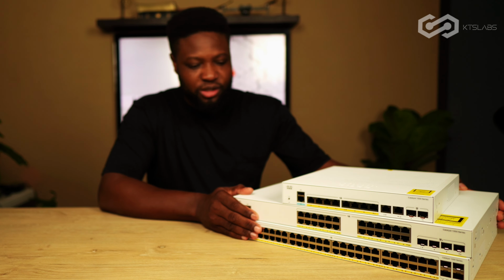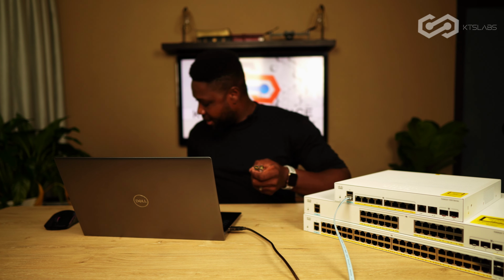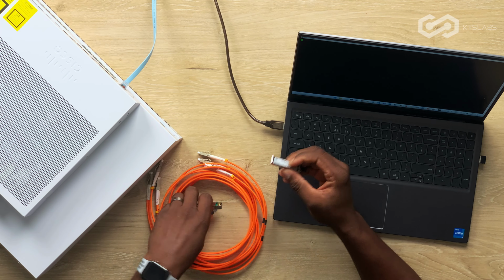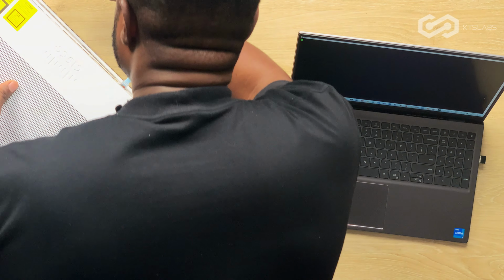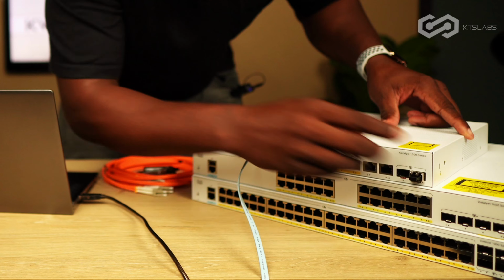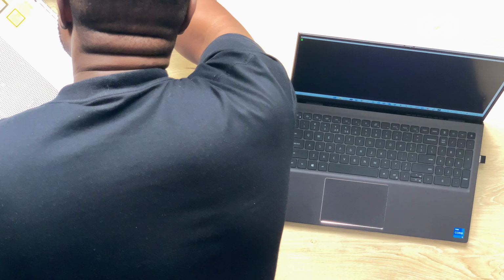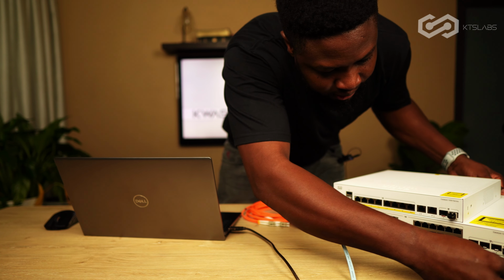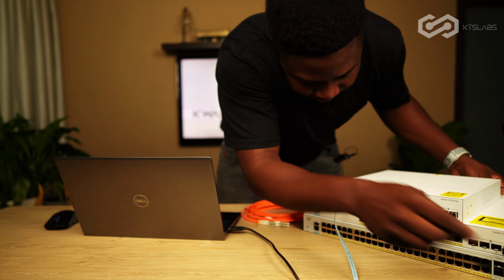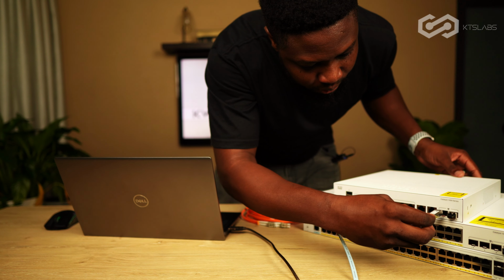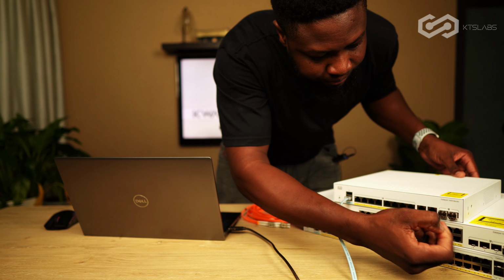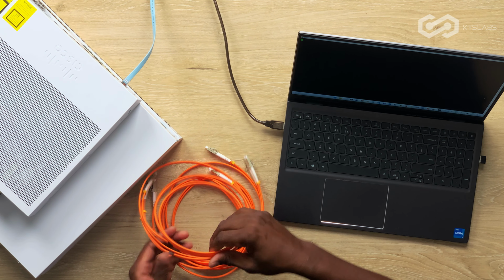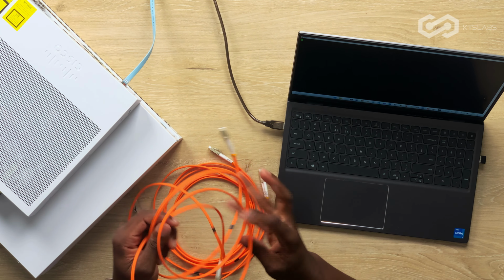Okay, so I do have a set of SFPs here, and some fiber cables. What we're going to do is plug the SFPs in, and then plug up the fiber.